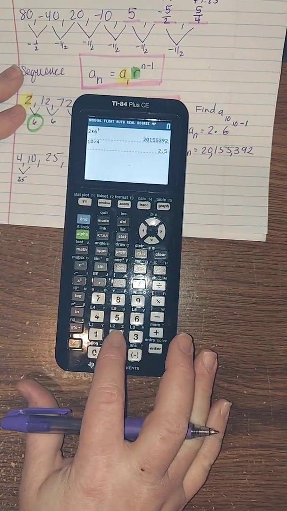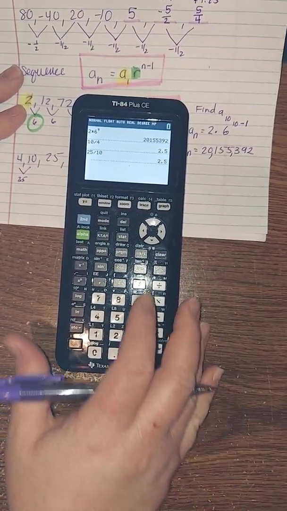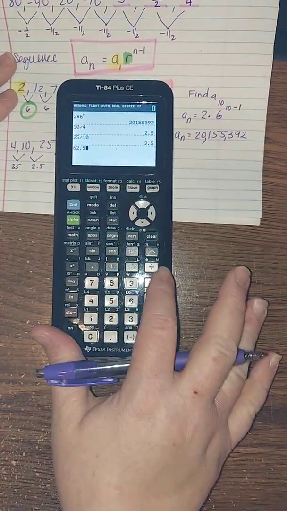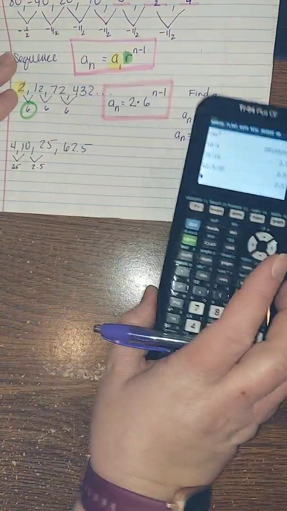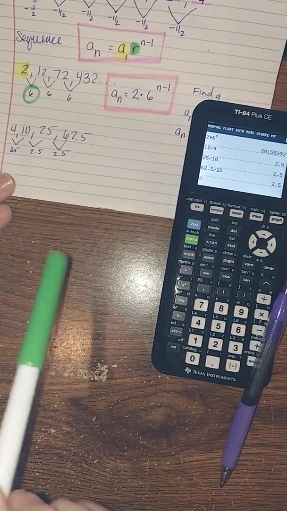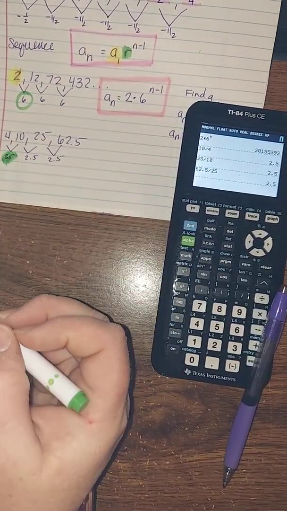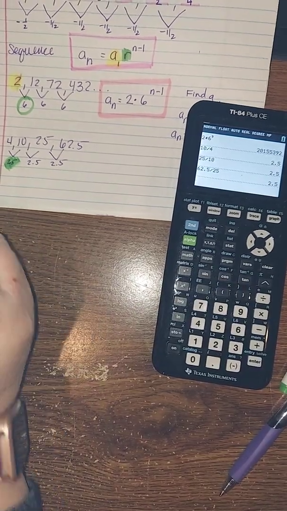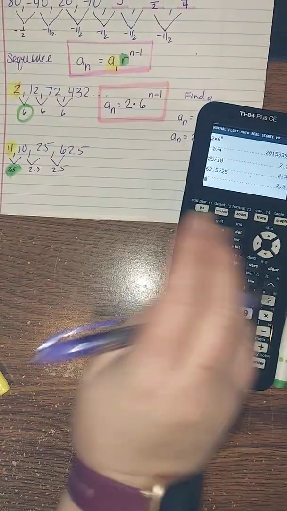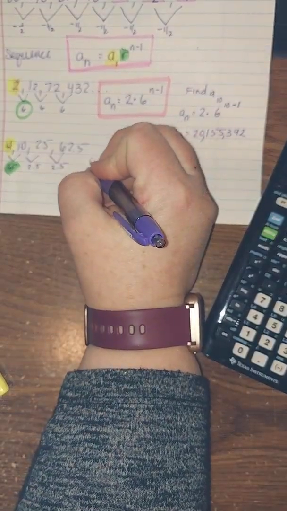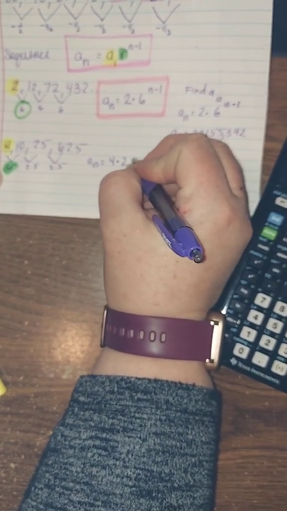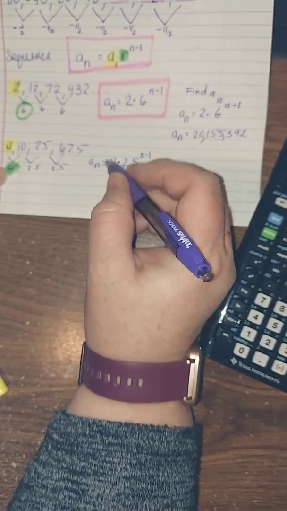Could I then try 25 divided by 10 to see if I get the same thing? Oh, yeah. What is that big number? 62.5 divided by 25? Oh, 2.5. Okay. So 2.5 is my multiplier. What's my first term of the sequence? It's a 4. Okay, pretty much almost done here. A sub n equals 4 times 2.5 to the n minus 1.